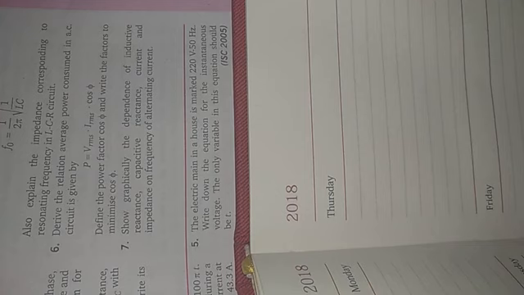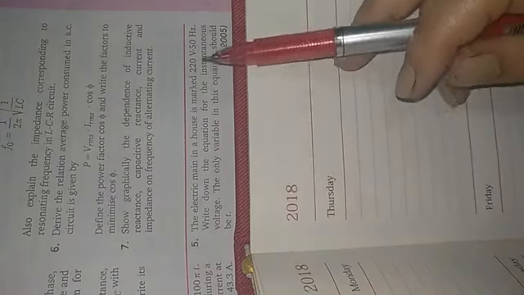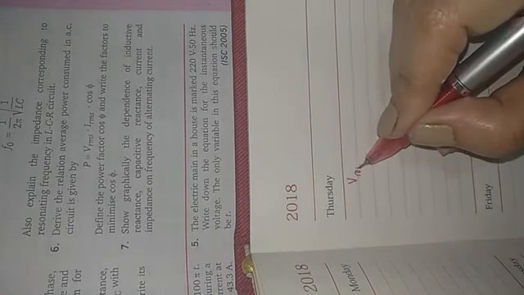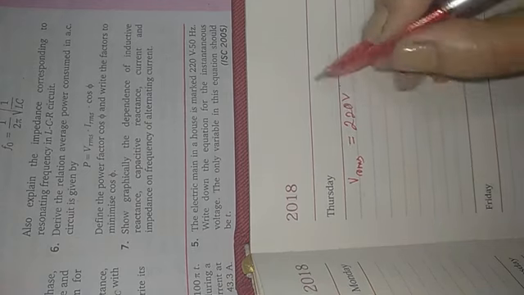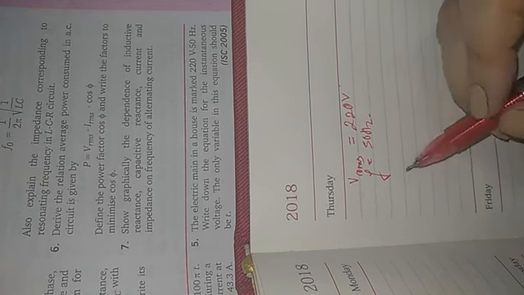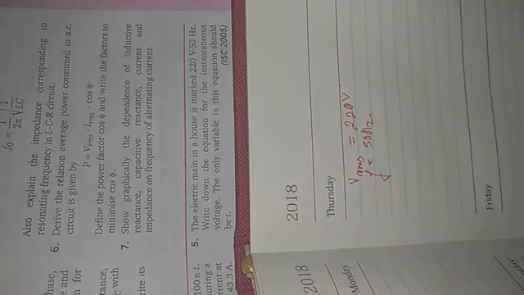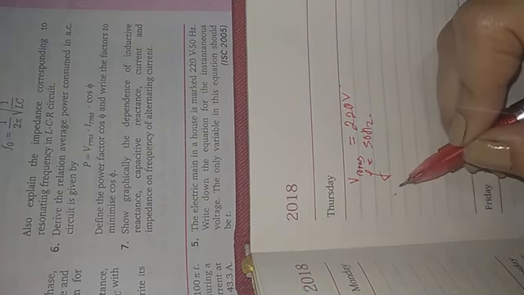The first question is from ISC. The electric main in the house is marked 220 volt, so VRMS of the electric main is 220 volt, and 50 Hz is the frequency. Write down the equation of instantaneous voltage. The only variable in the equation should be t, so t can be variable, the rest we have to find.